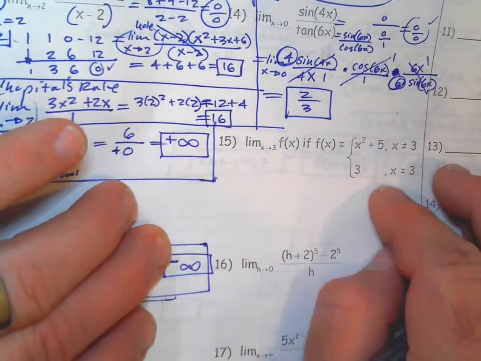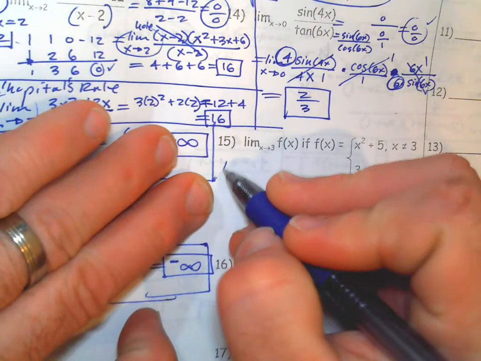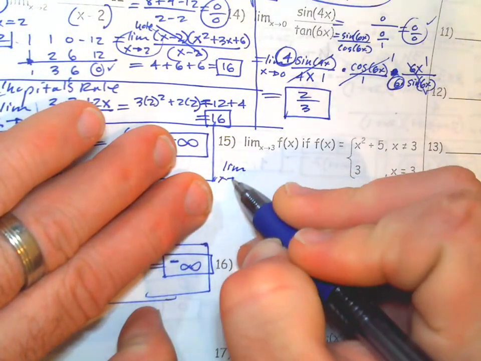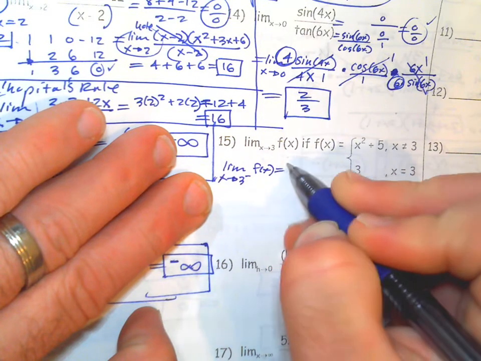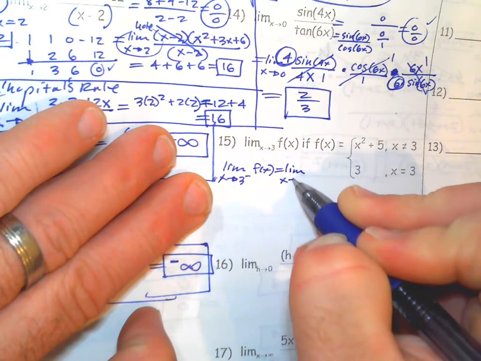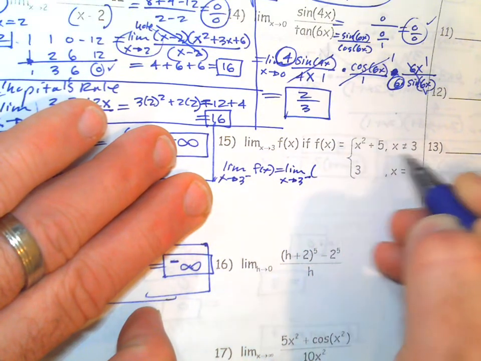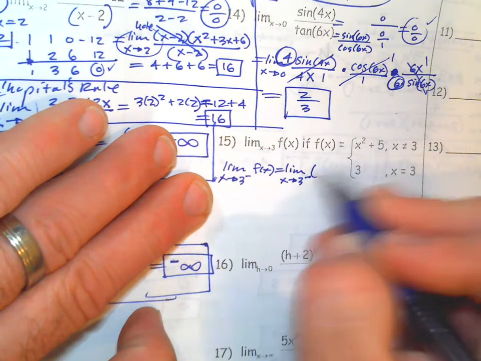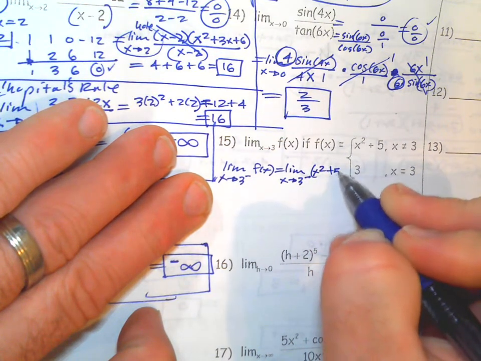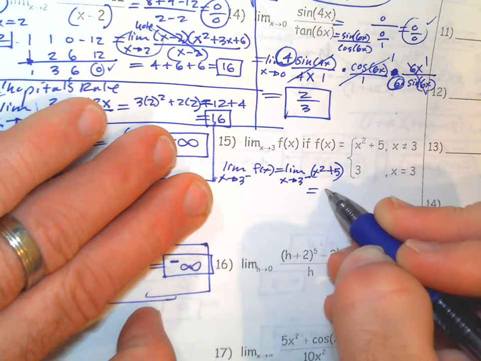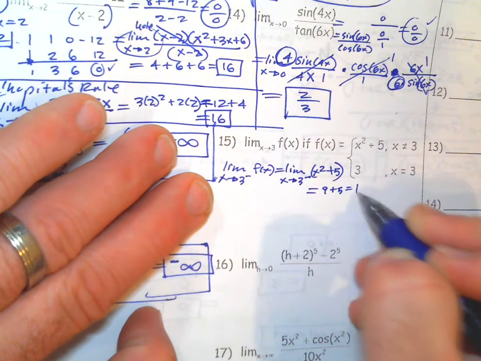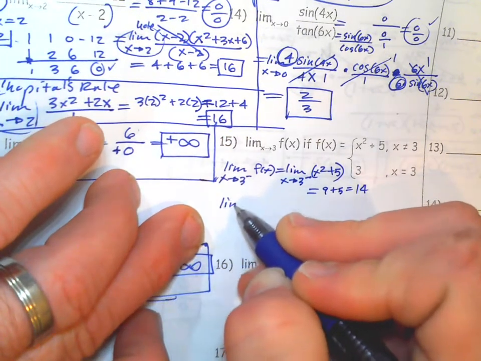15, piecewise functions. I need to see the two separate sides. So we need to do the limit as x approaches 3 from the left of f of x, which is going to be the limit as x approaches 3 from the left of, on the left side, x squared plus 5. And you plug in positive 3. Square is 9 plus 5 is 14. And then we do the right side limit.